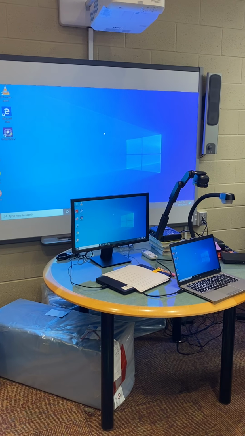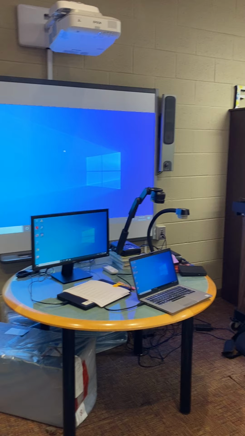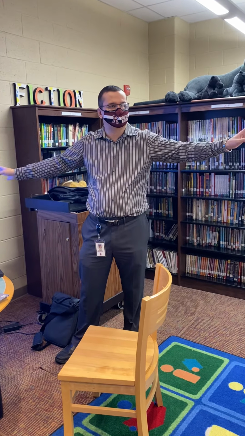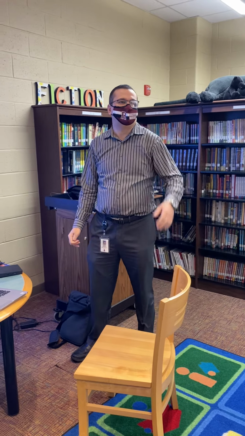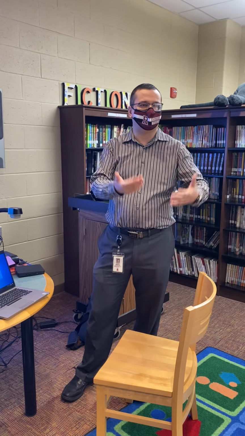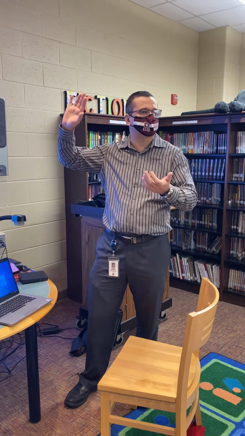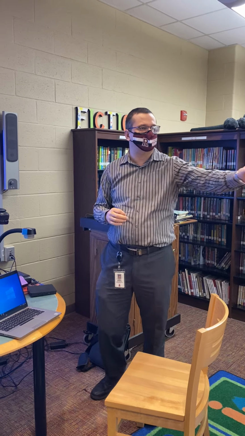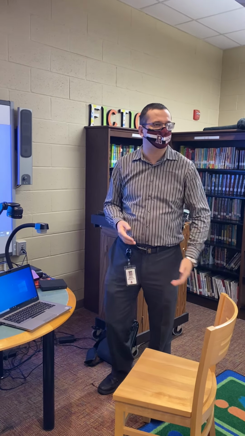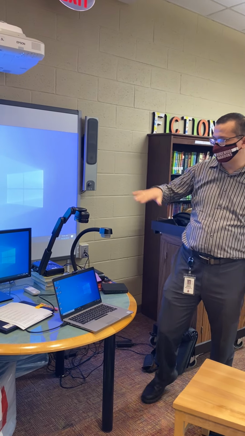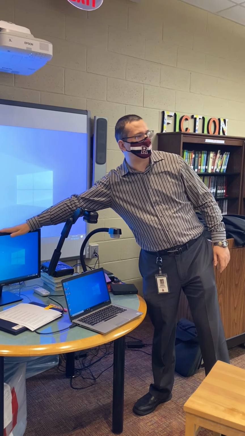If you're teaching a fully virtual class, you might want to use all three screens differently so you can put different stuff on three screens. But if you're teaching both kids in the class and at home at the same time, most of the teachers said we don't want to show the Meet to the kids in class because it's distracting. They are watching what the kids are doing instead of working on the thing. So I'm going to show you how to set up your Meet on a separate monitor.